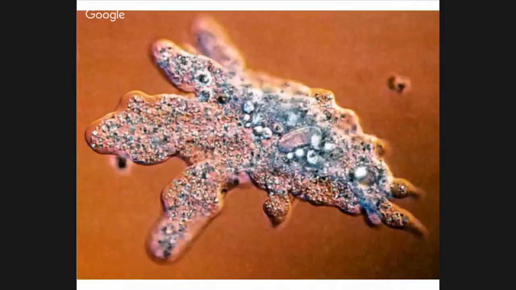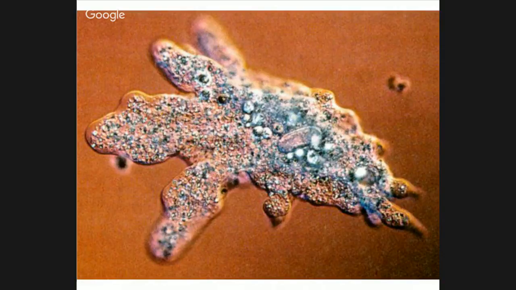This is another single-celled organism. I grabbed it because this is an amoeba, which is something that causes disease. When you're told not to drink the water when you travel to Mexico or something like that, this is the kind of thing you don't want to drink water for. This is a waterborne pathogen that causes severe intestinal discomfort.